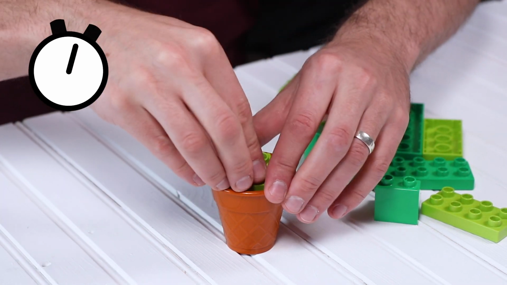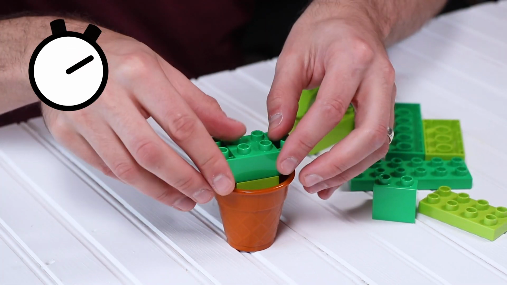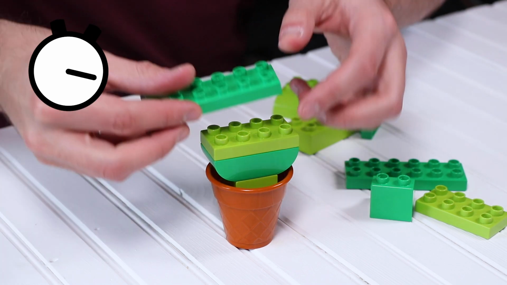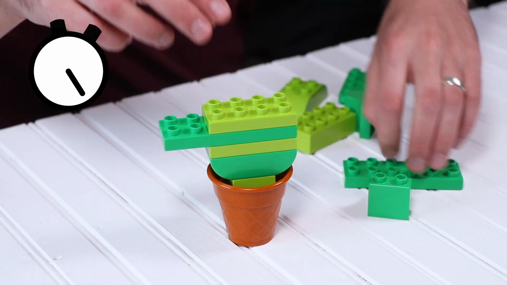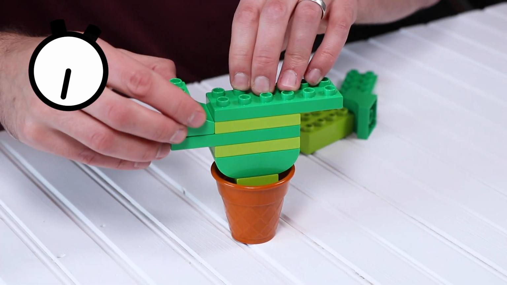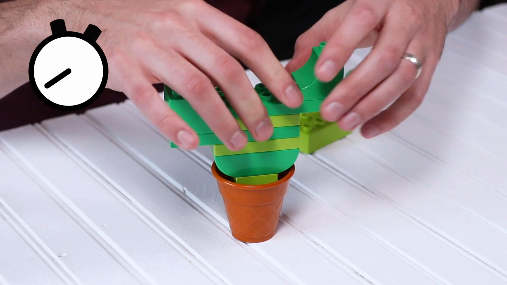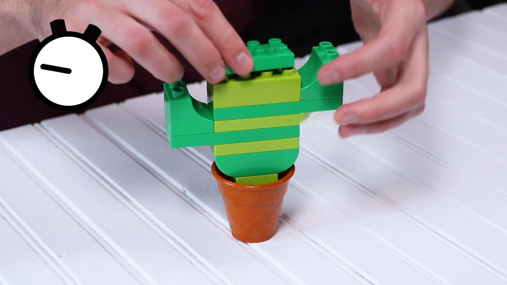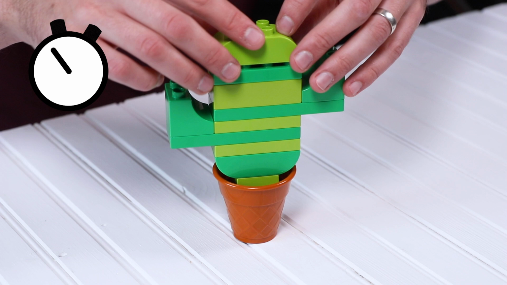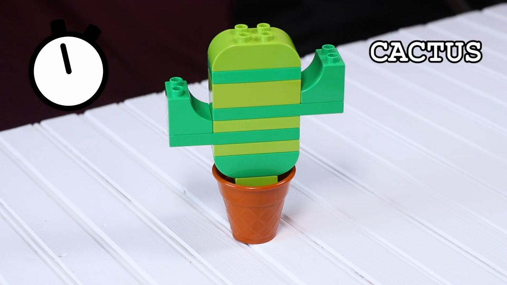And now here's a plant that comes in all different shapes and sizes. These plants are really self-sufficient, plus you may want to exercise caution when approaching certain types of this plant. And you guessed it, it's a cactus.